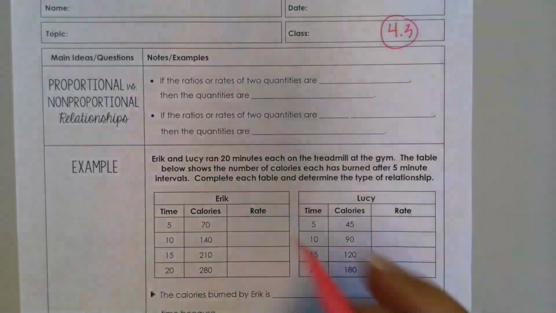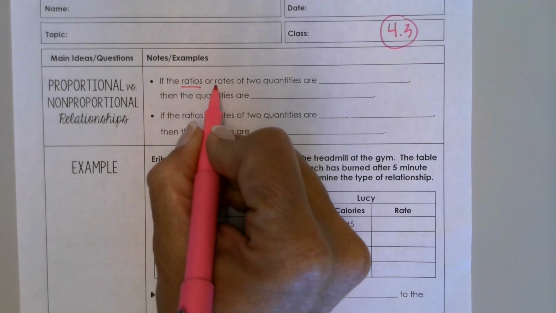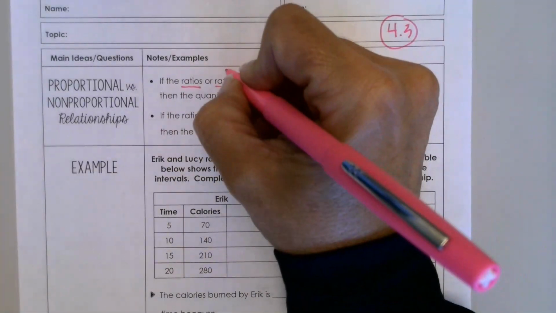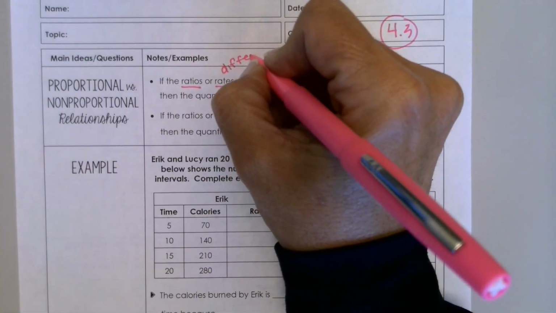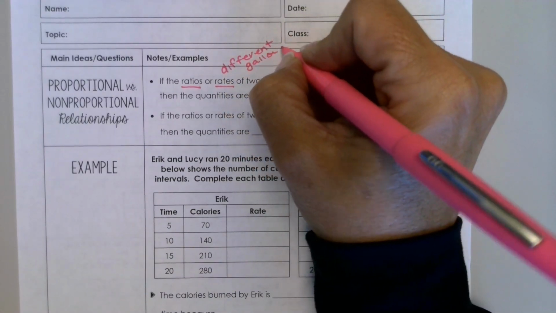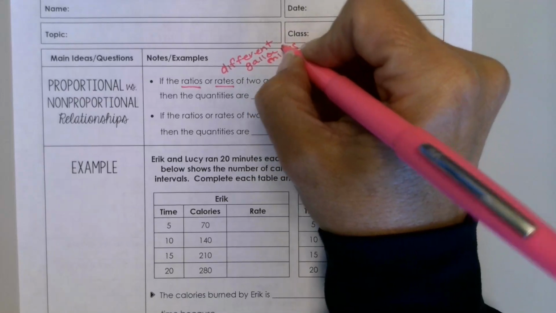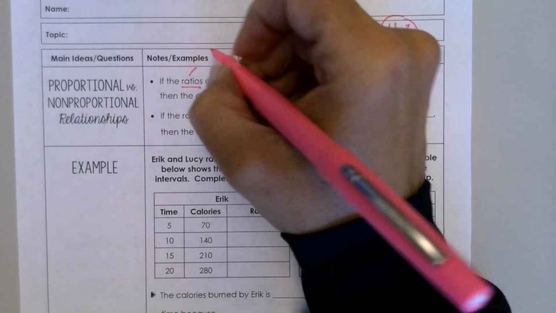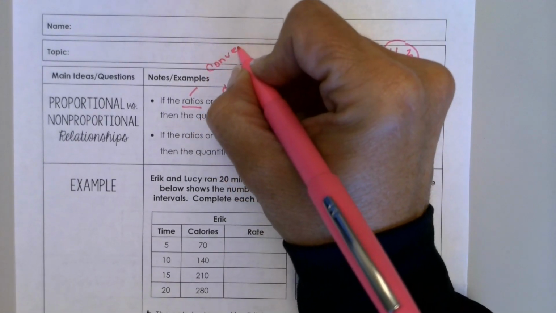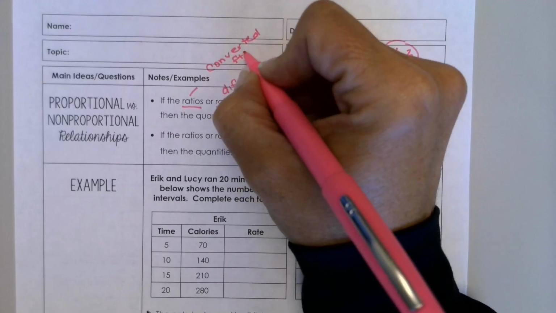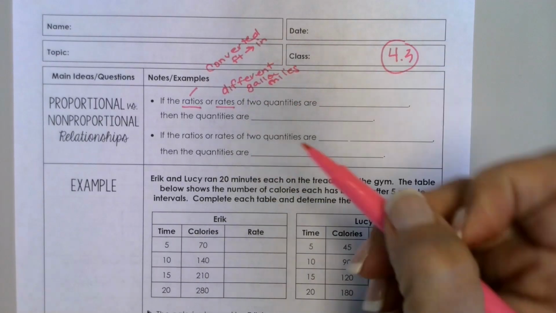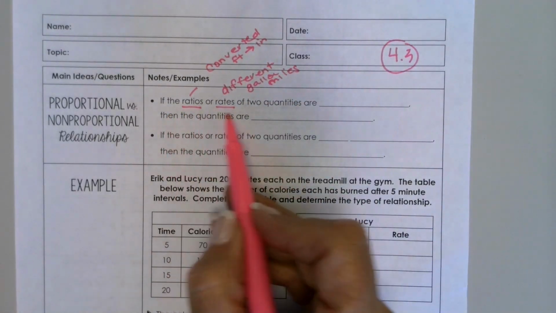All right, so it says ratios or rates. Remember we talked about this. The difference between a ratio and a rate is that a rate is always two different things, like gallons and miles. And a ratio can be different or it can be the same. This is when we did the conversions, so we converted feet to inches, and then we have everything in inches, okay?